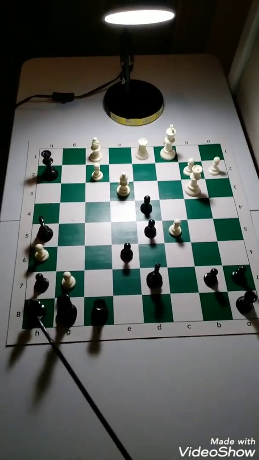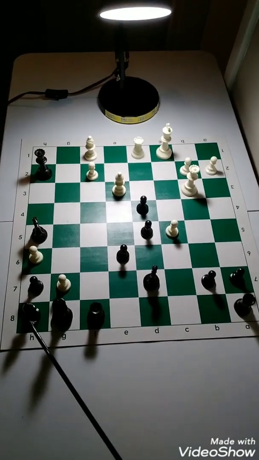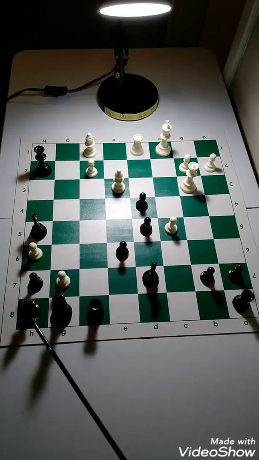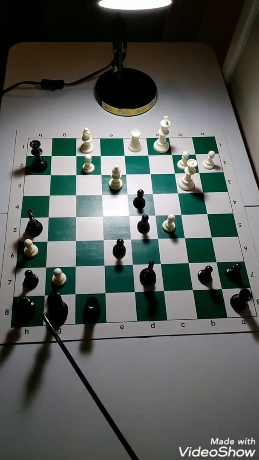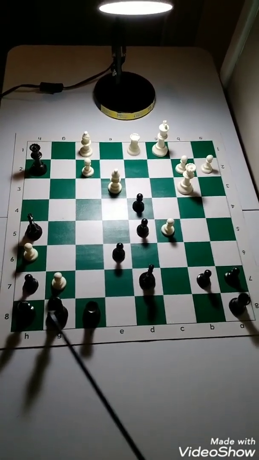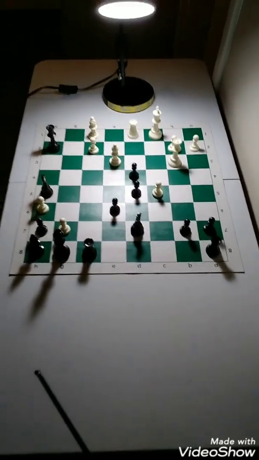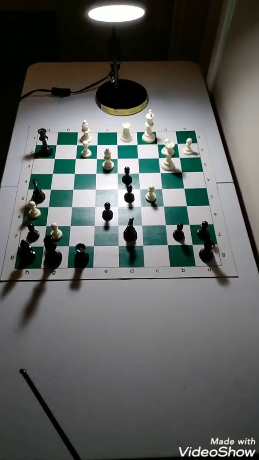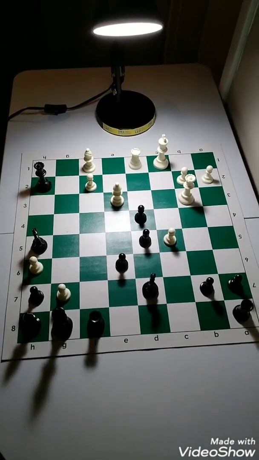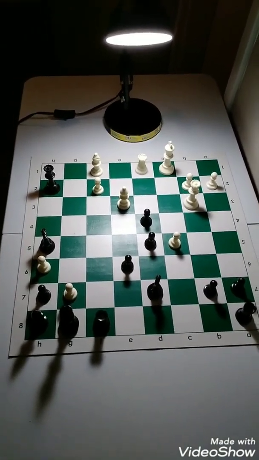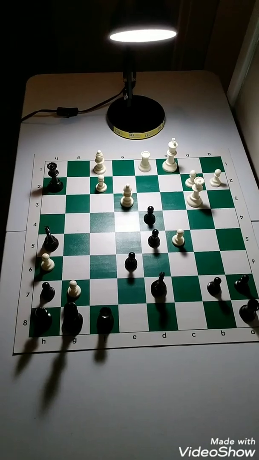So the exchange would be that I would have their rook plus one pawn, and they would have my bishop. So not that bad, right? The material is still in my favor, but it's not too lopsided, right?